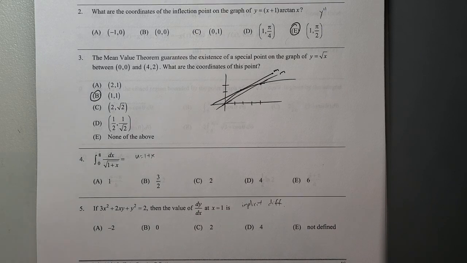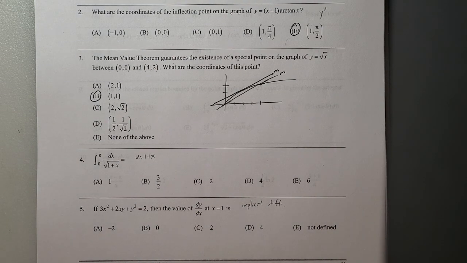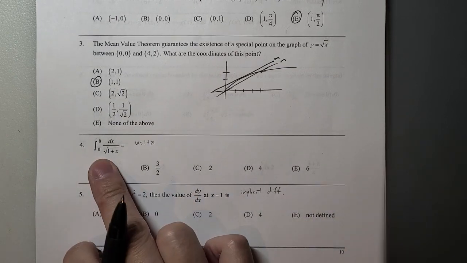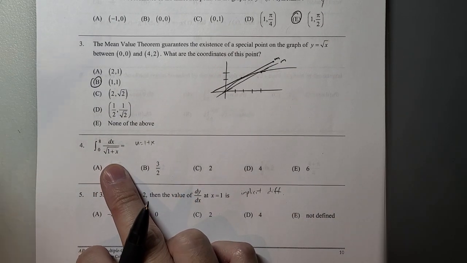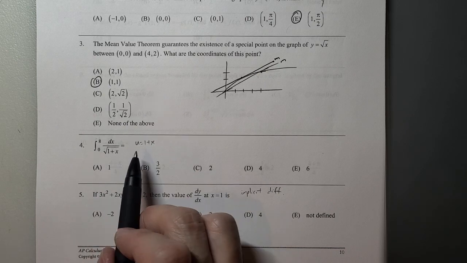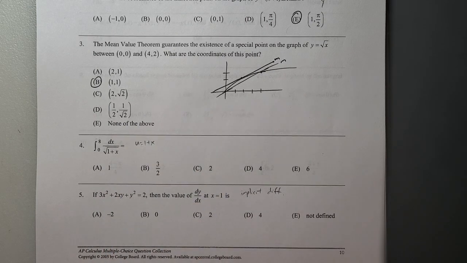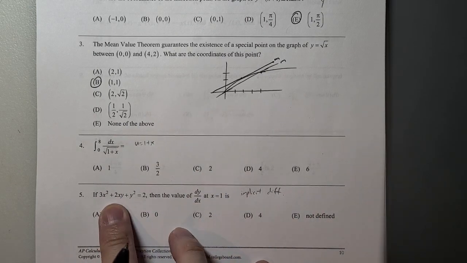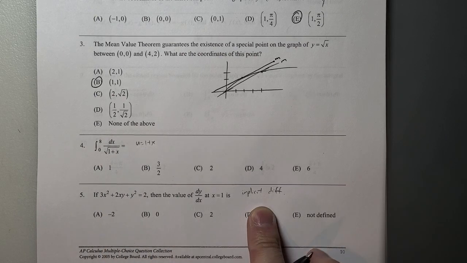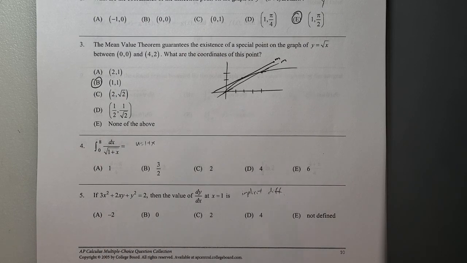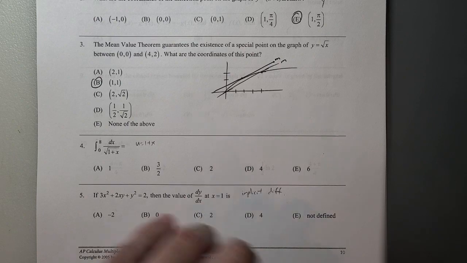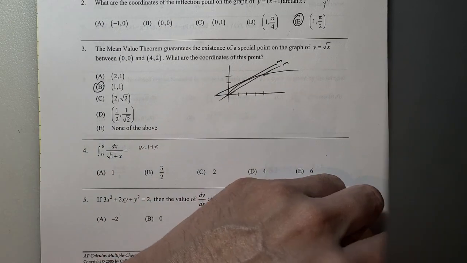This requires you to know what the mean value theorem says. Okay? This one, I believe, was done on the AB exam. Yes. So we just make the substitution u is 1 plus x to help us out. So I won't do that again. This one also was in AB. Implicitly differentiate. That's the hint I'll give you here. Go look at the video for the worked out solution.